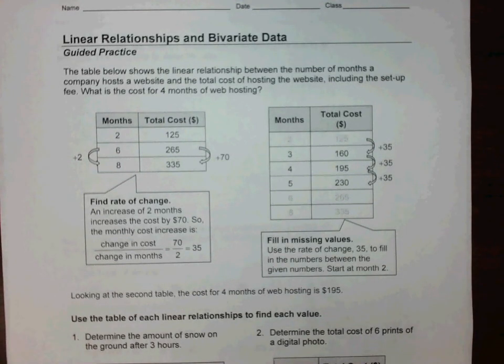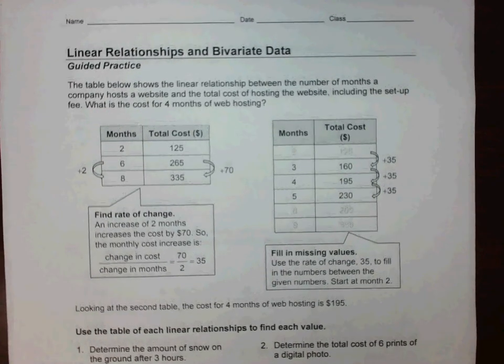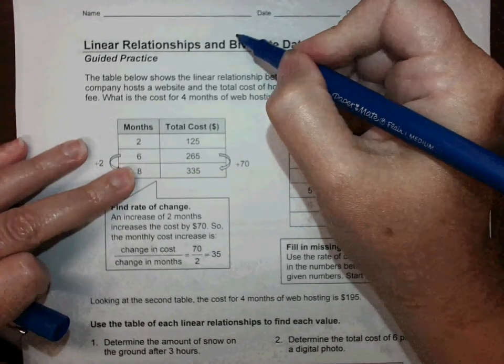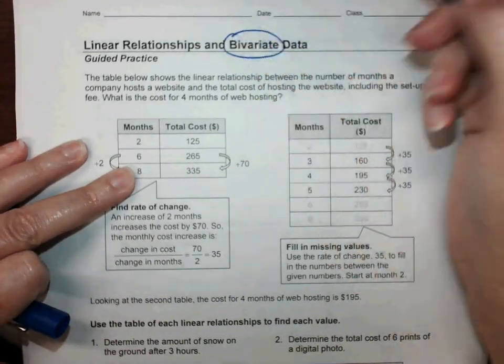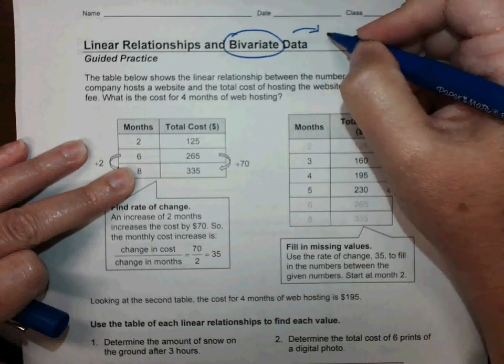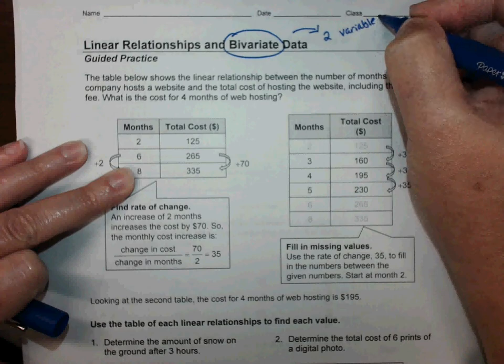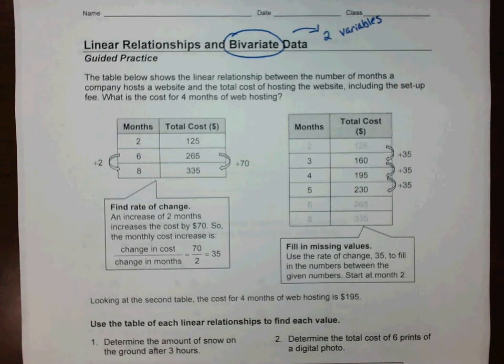Okay, so this lesson is really just a continuation of what we've already been doing, and we're using it to introduce what's known as bivariate data. Bivariate data simply means that you have two variables. You're comparing two variables.